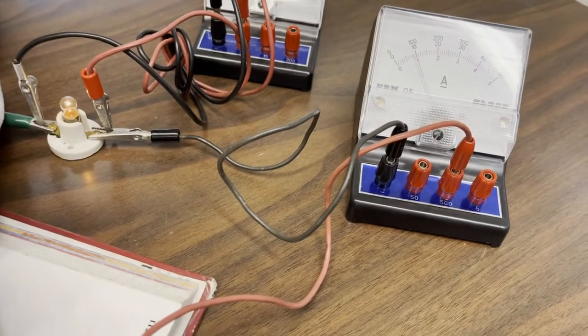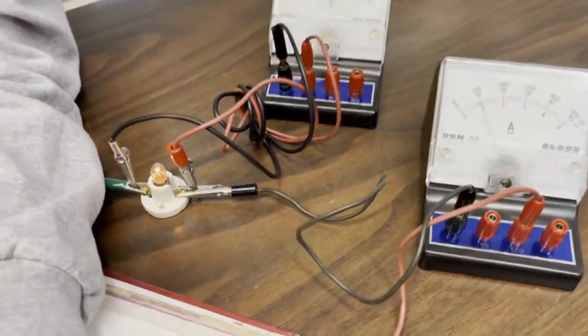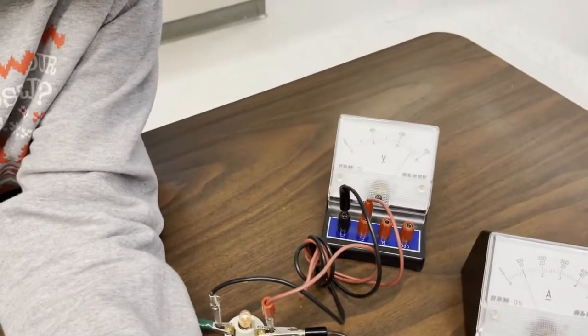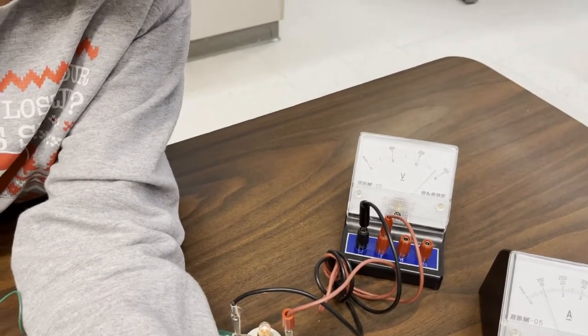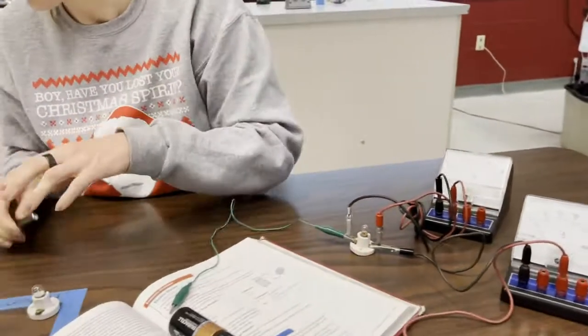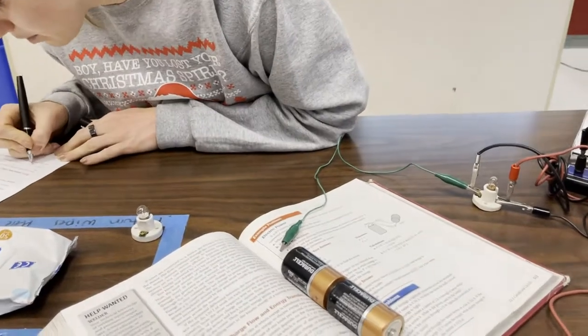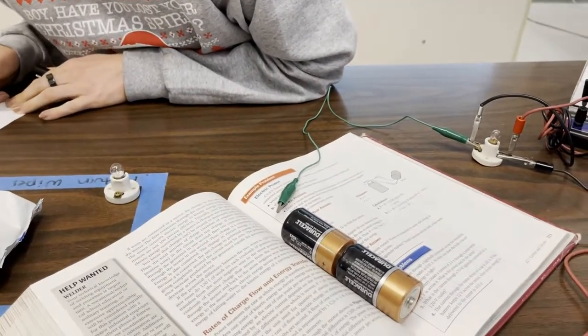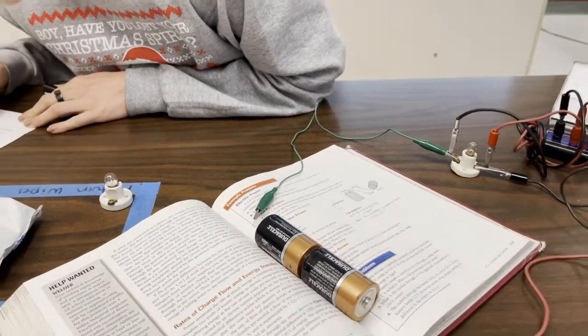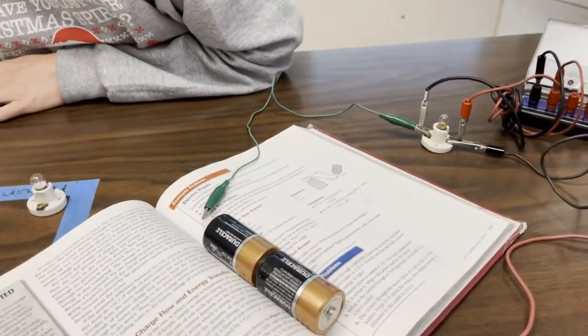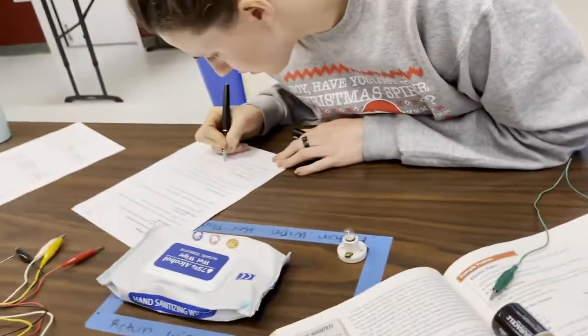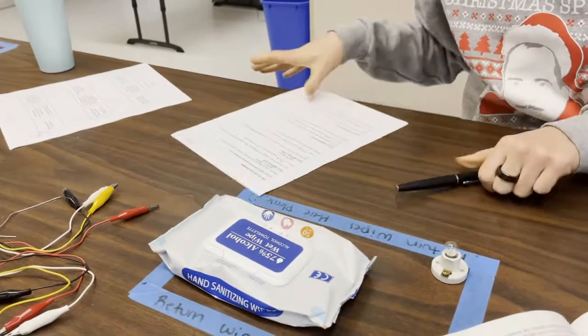And that's about 93 milliamps and about 2.8 volts. Okay, 93 milliamps. And what was it? 2.3? 2.8 volts. 2.8 volts. Okay.